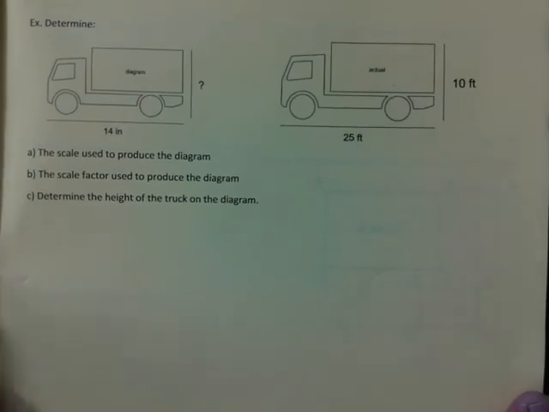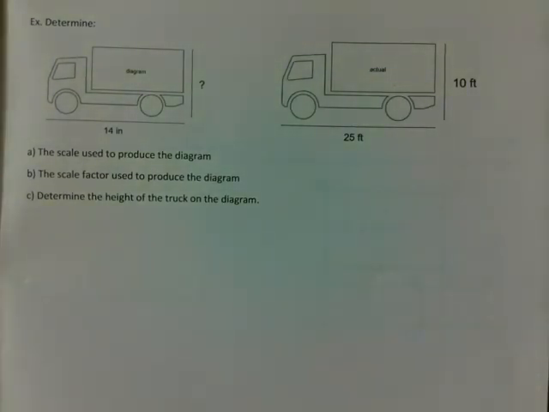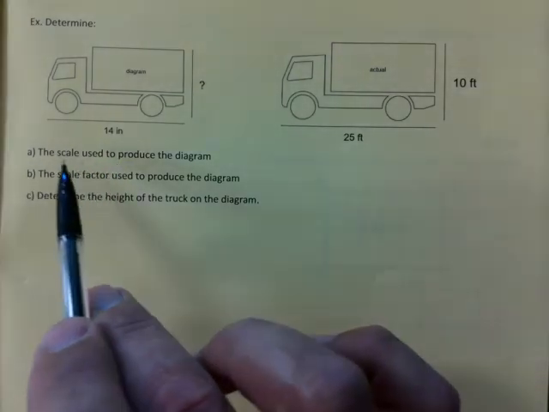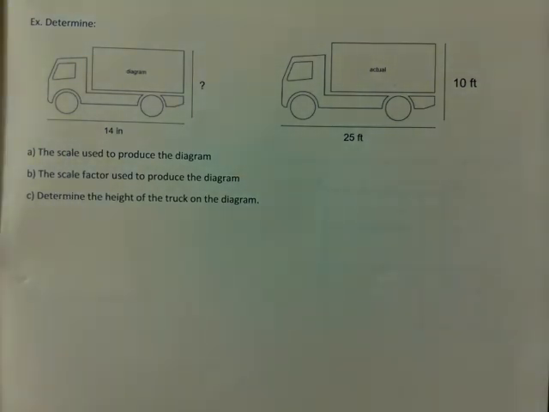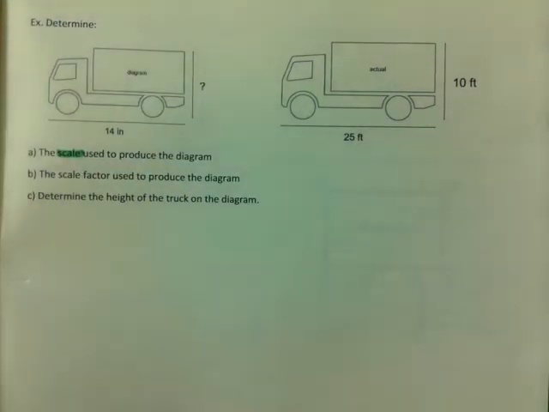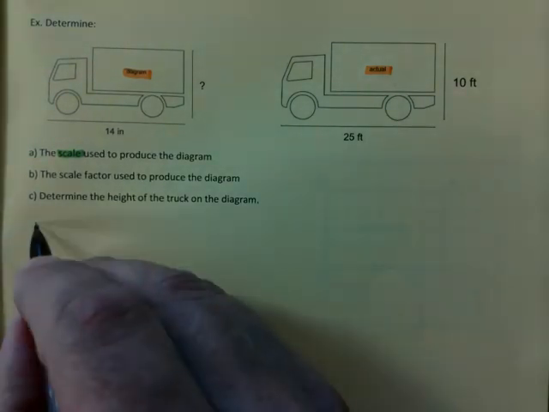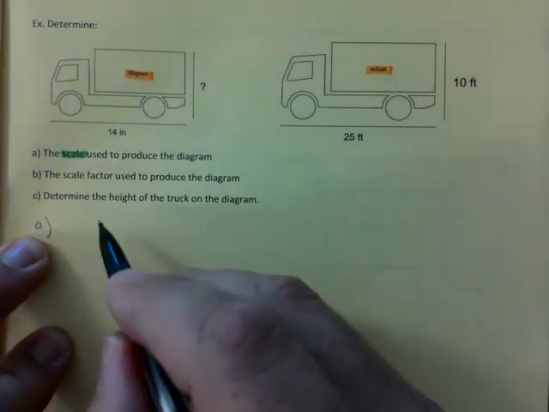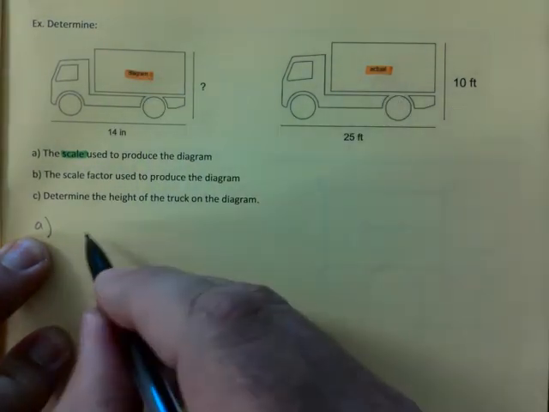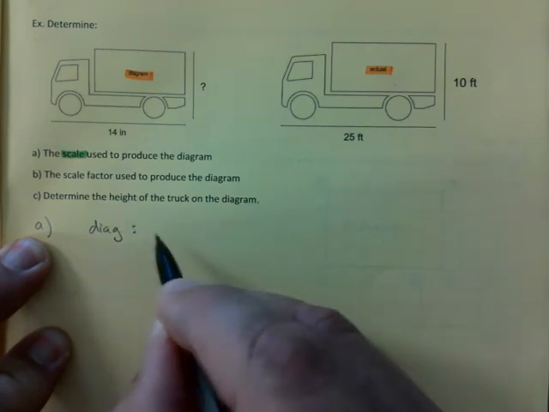Okay, next. Determine, right? The scale factor used, sorry, not the scale factor, the scale. It's very important that we differentiate, right? So the scale used to produce the diagram. And notice that I've been nice enough here to tell you which one is which. You've got the diagram, you've got the actual, okay? So let's figure out the scale. I'm going to do that right here. And remember, because diagram and actual is being used, I'm going to stick to it.